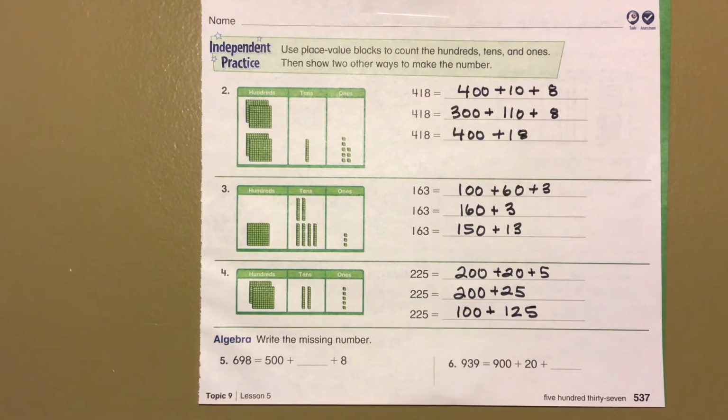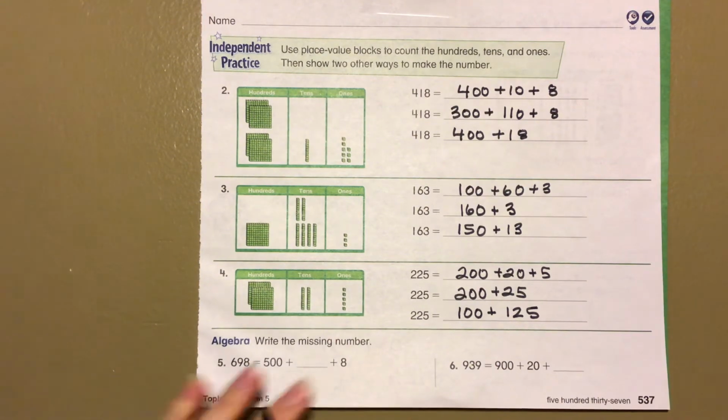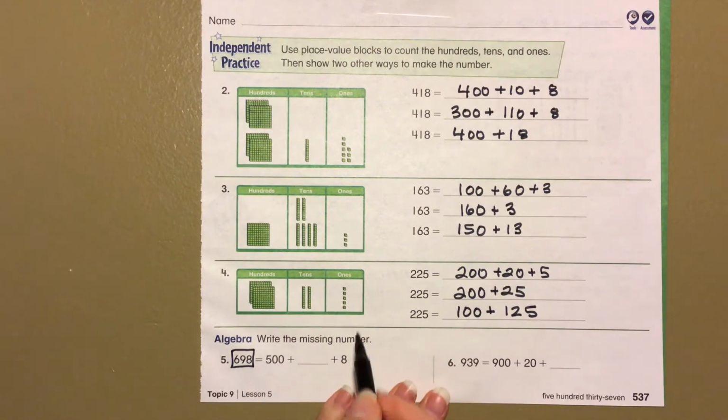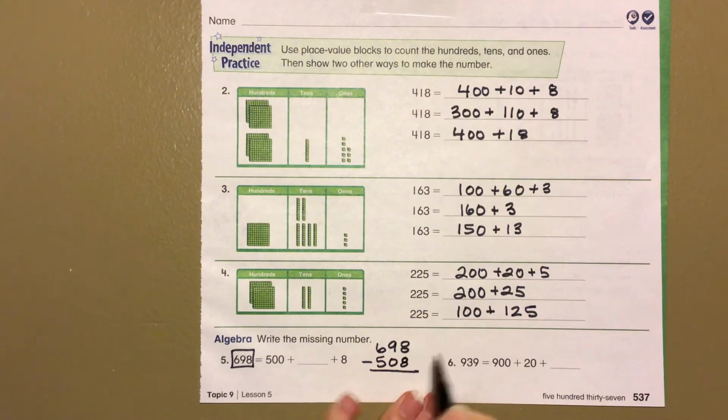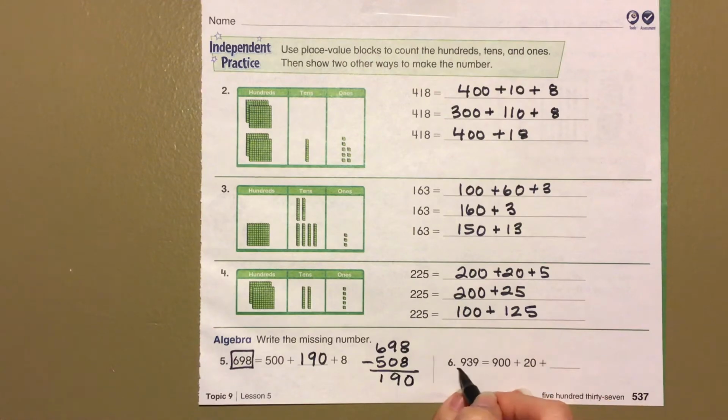All right, our algebra, find the missing number. So remember, our equal sign means the same as. So we have 698 on this side. This needs to be equal to 698. We have 508. So 698 minus 508. 8 minus 8 is 0. 9 minus 0 is 9. 6 minus 5 is 1. So we have a difference of 190.